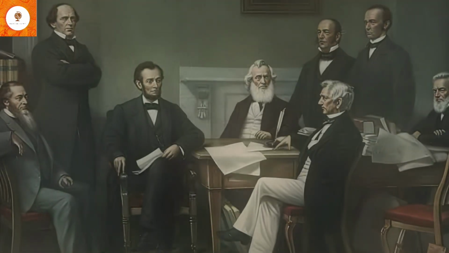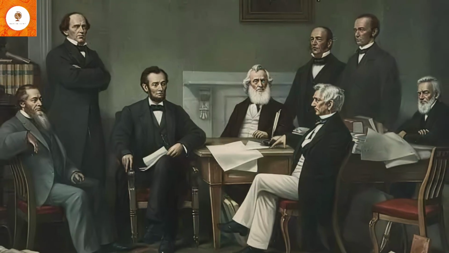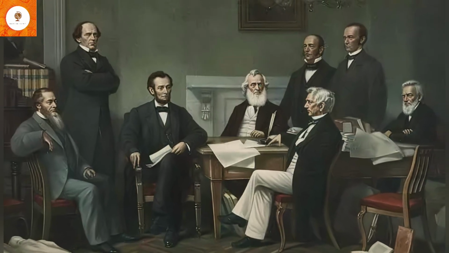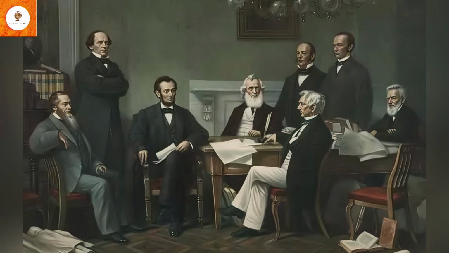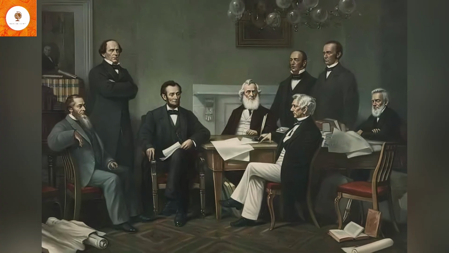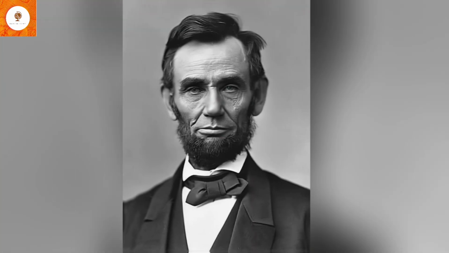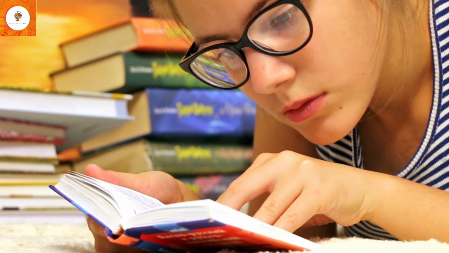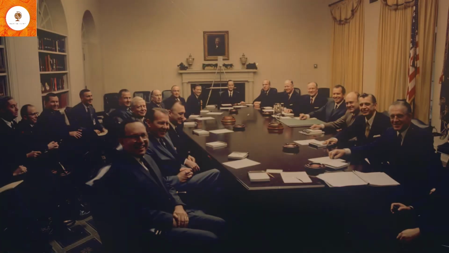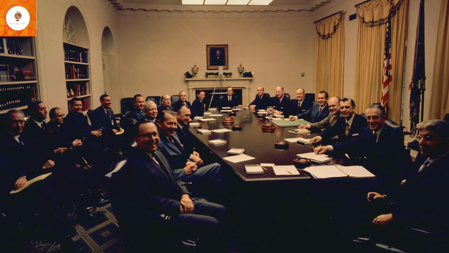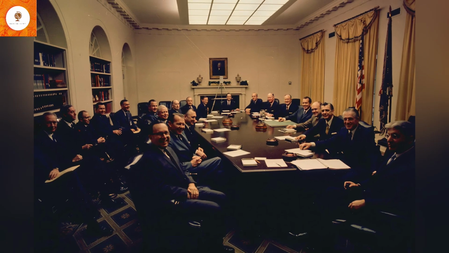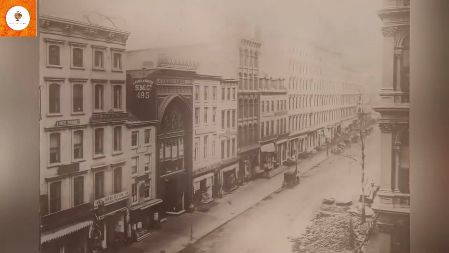History is shaped by leadership, by the men who rise to power, who hold the weight of a nation on their shoulders, and whose decisions ripple across generations. We celebrate the great ones: Washington, Lincoln, Roosevelt. But there is another list, a darker list, a list of presidents whose failures didn't just stain their reputations. They changed America, often for the worse.